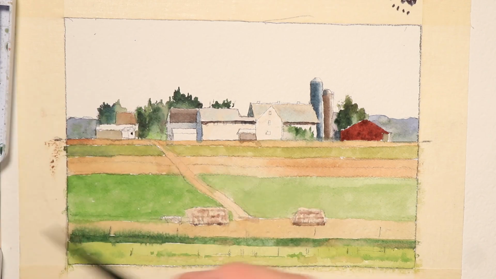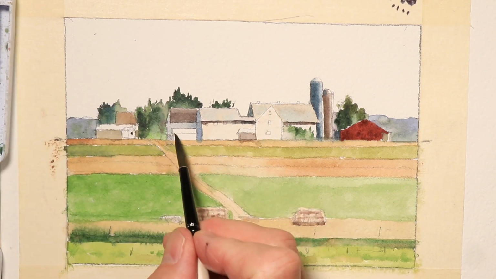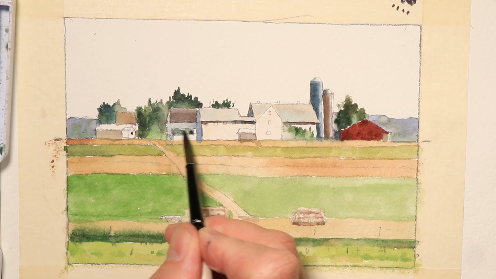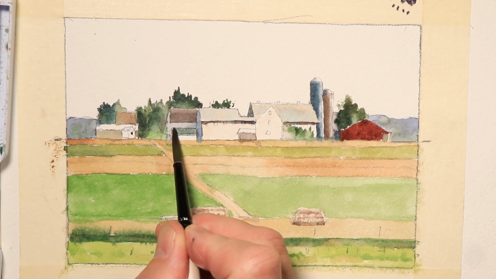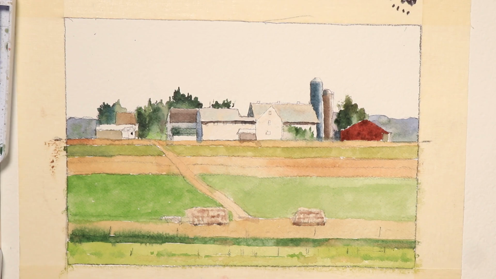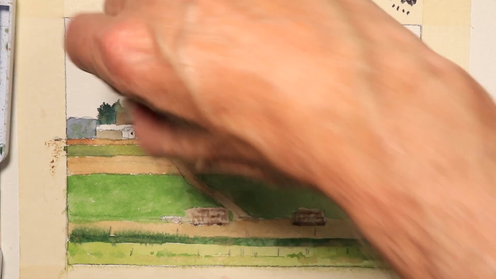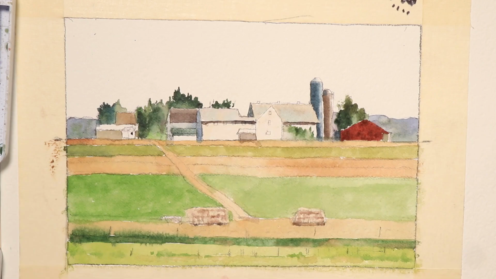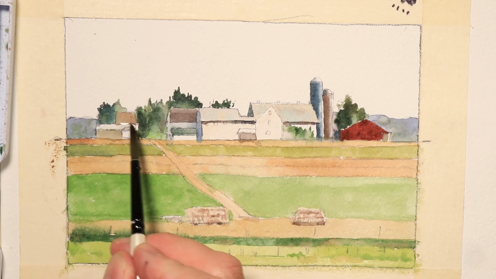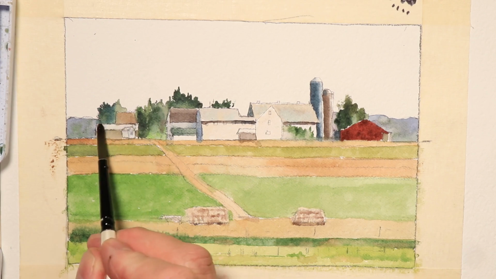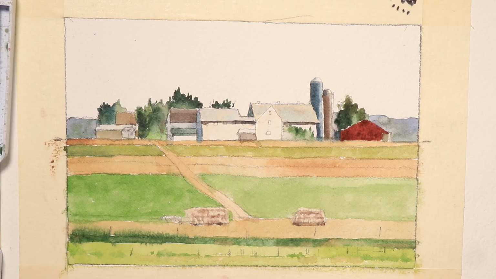And then this roof over here. Maybe this one's a little bit different. The roof there is like so. And then I'm going to just blend in some things over here. A little damp brush there is fine.